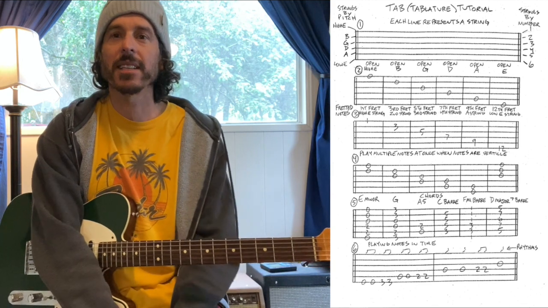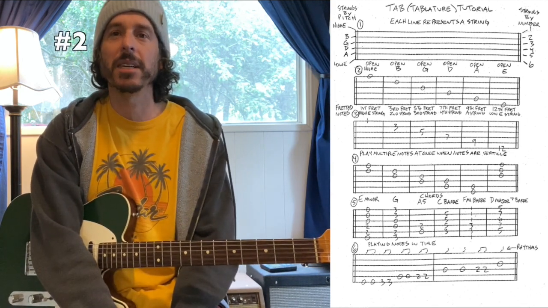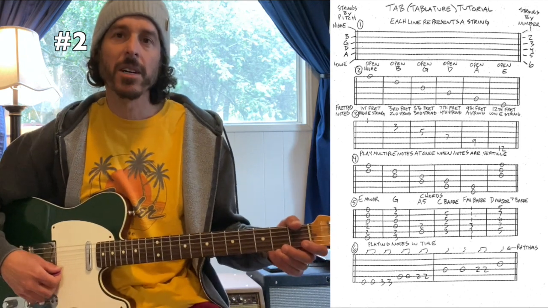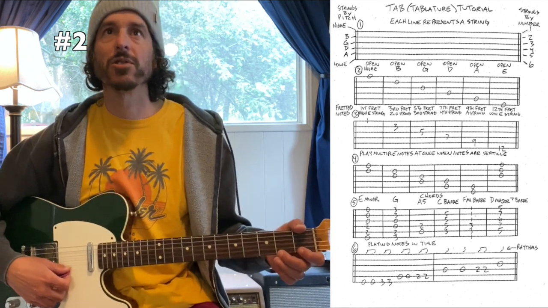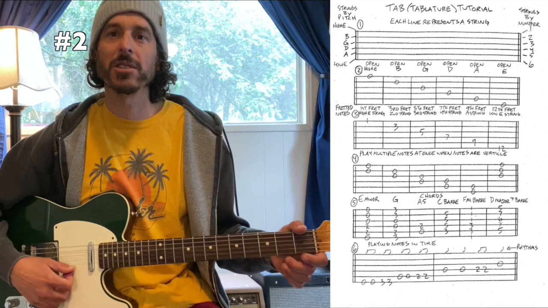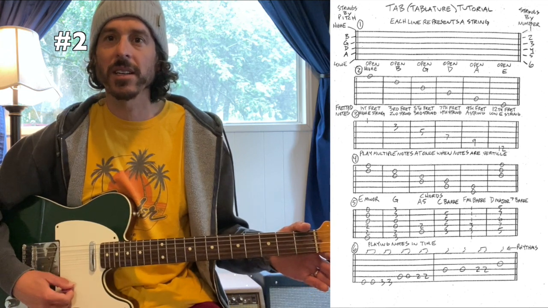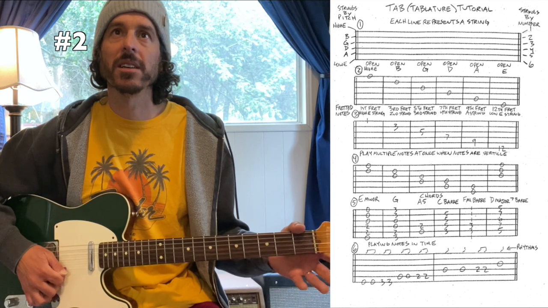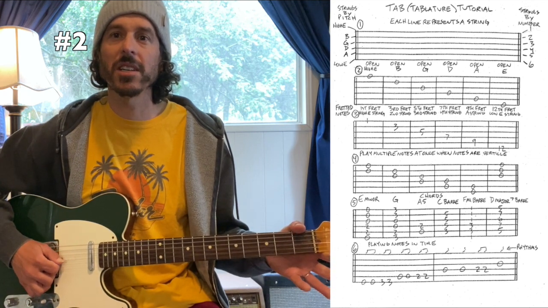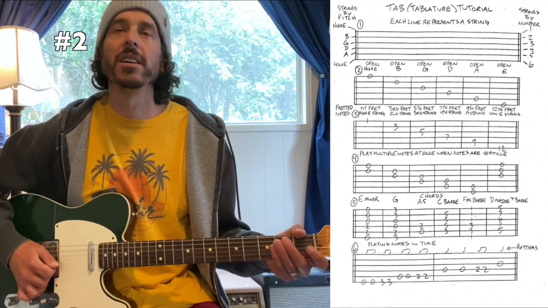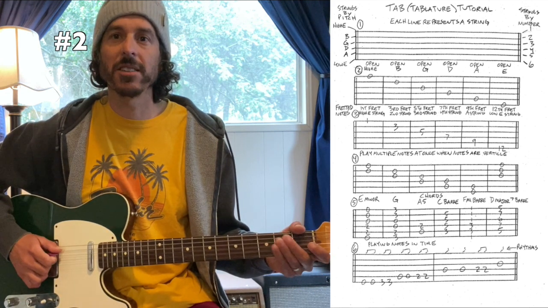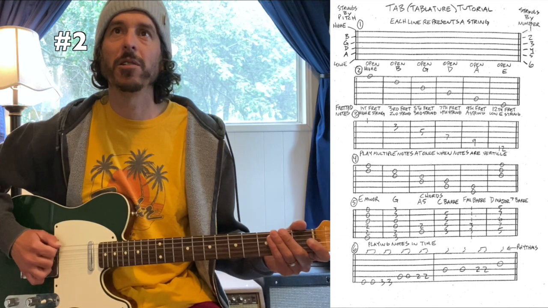Okay, now to the second line, we're basically gonna start reading some tab. So if you see a 0 or an O, that's an open string. For the first one on number 2, that's just your open first string. Second is the open B string. Third is the open G string, or third string. Next one is the open D string. Next one is the open A string. And then the open E string.